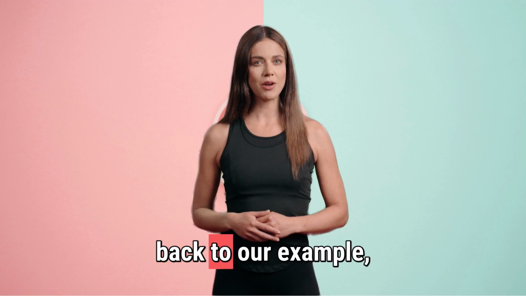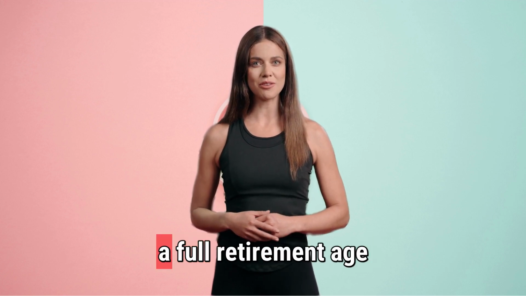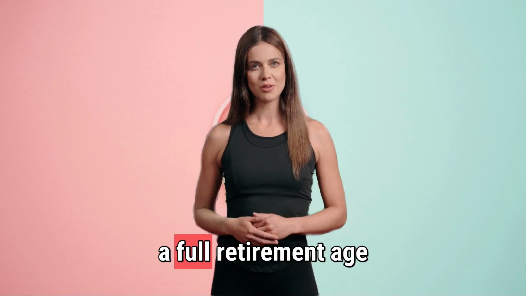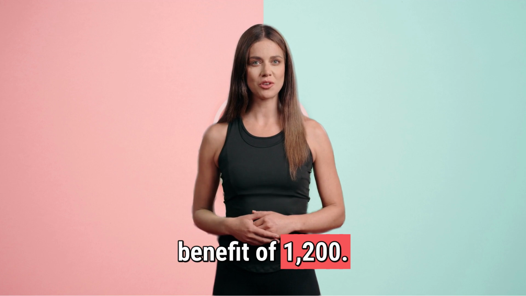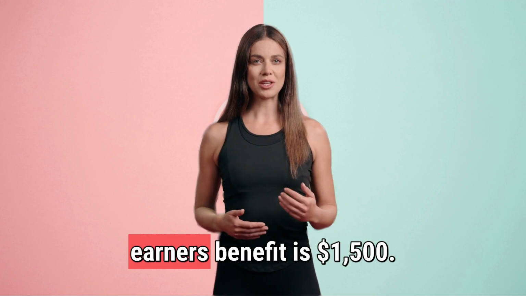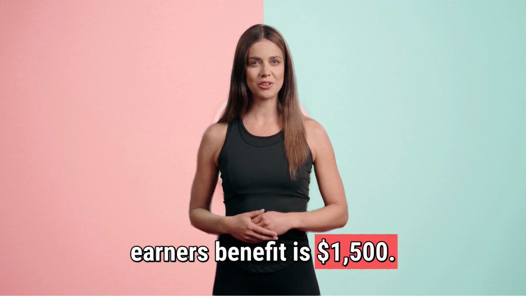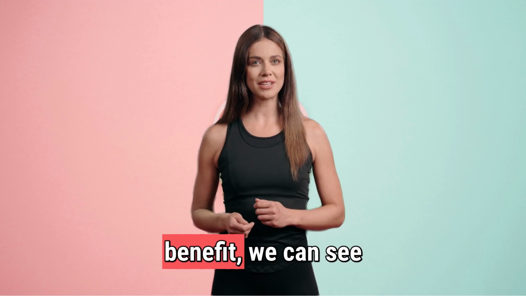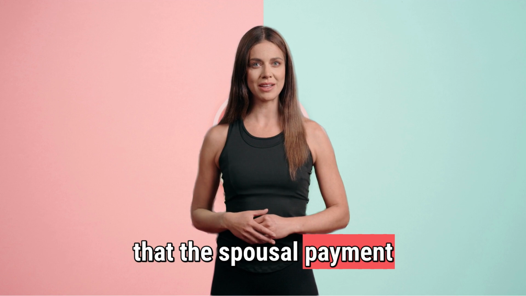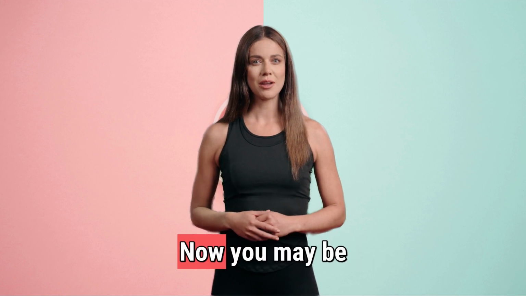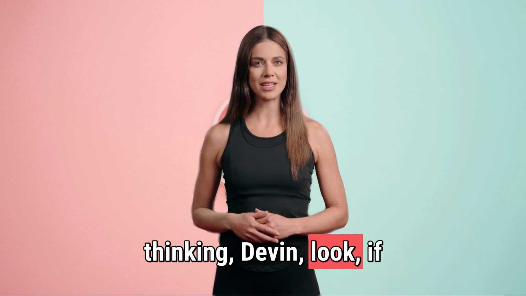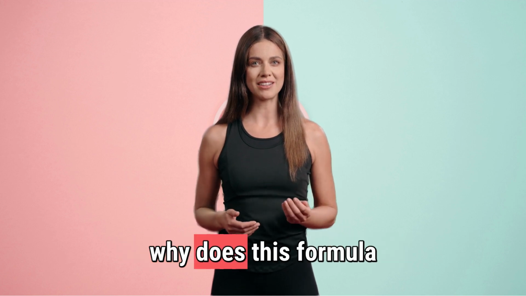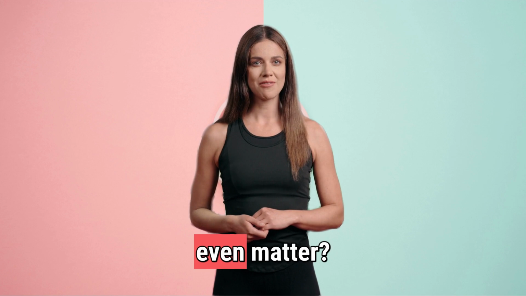So if we go back to our example, the higher earner has a full retirement age benefit of 3,000 and the lower earner has a full retirement age benefit of 1,200. So half the higher earner's benefit is $1,500, and when we subtract the lower earner's $1,200 benefit, we can see that the spousal payment is $300. Now you may be thinking, Devin, look, if the total still ends up being half of the higher earner's benefit, why does this formula and all this chatter even matter?